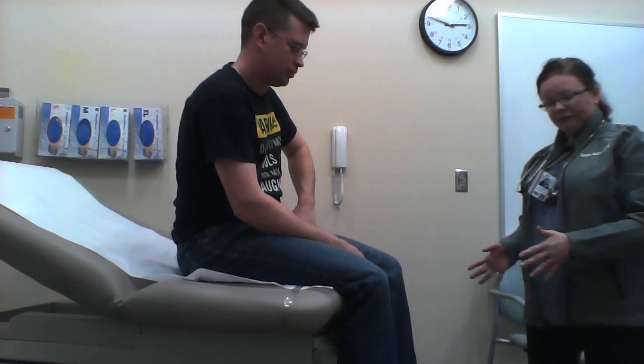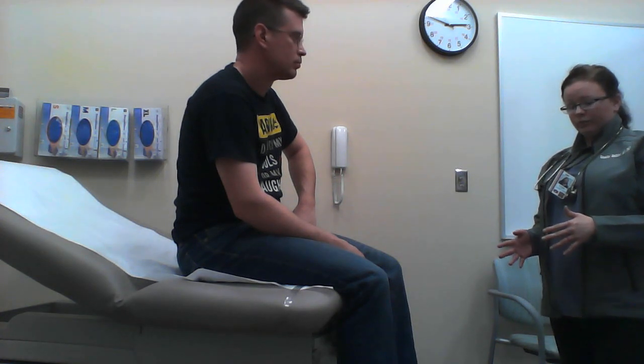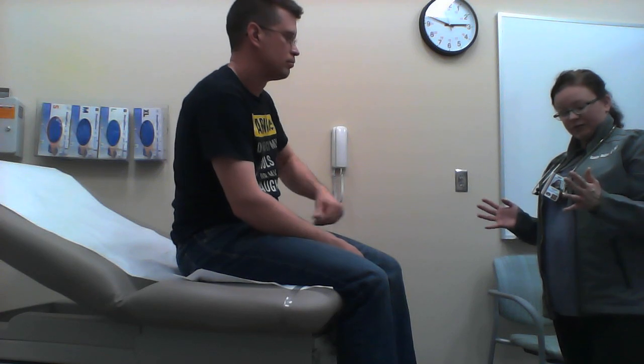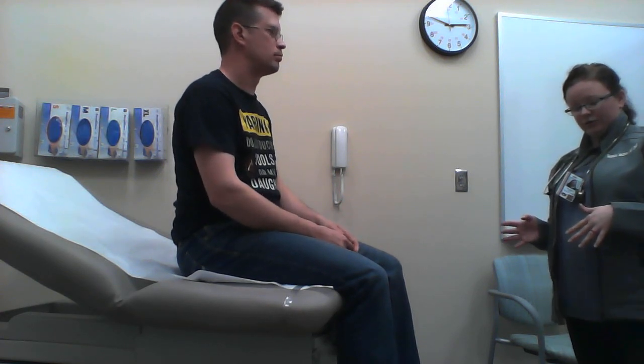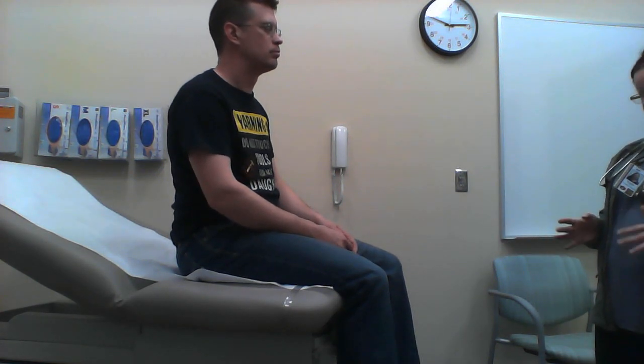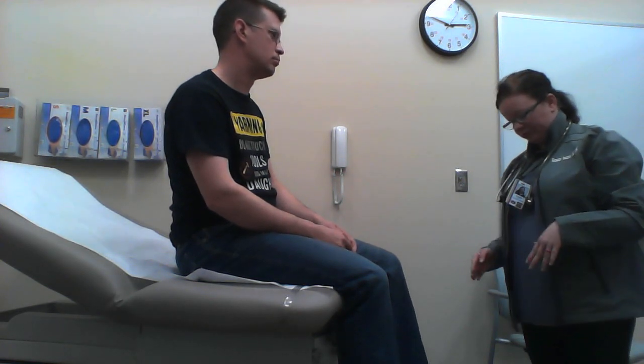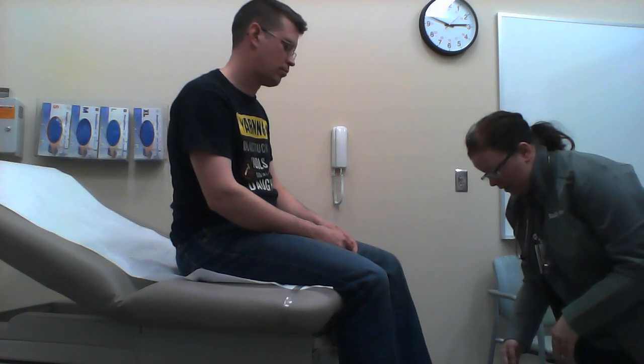And also check the feet for color, vascularity, any swelling, and check the skin condition of the feet, especially on diabetics. But we're not going to make them do that.